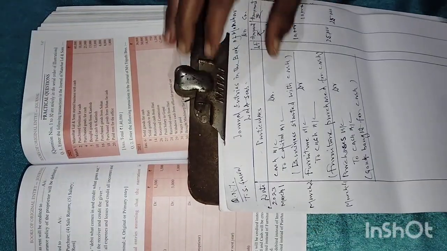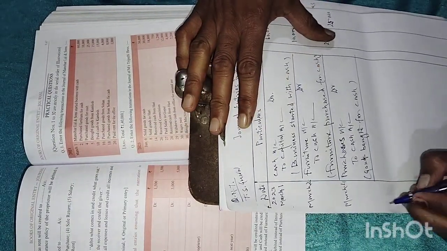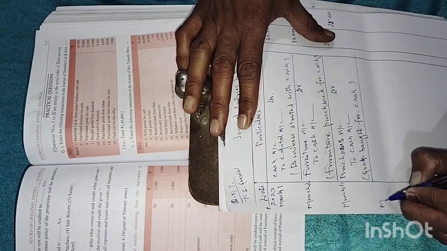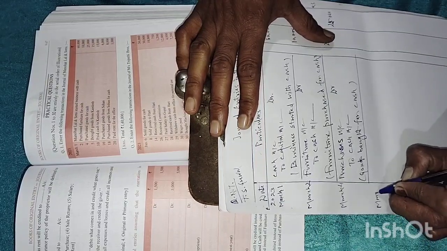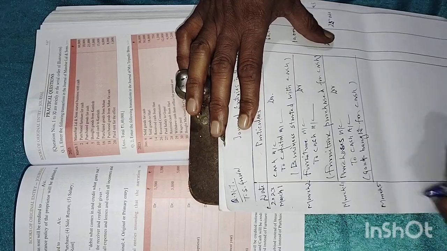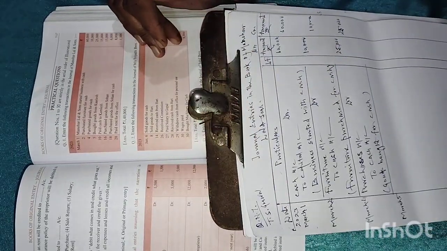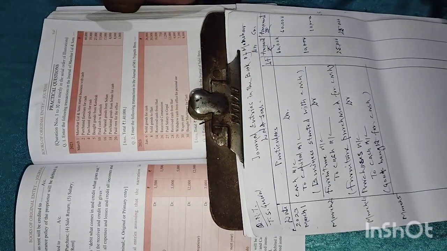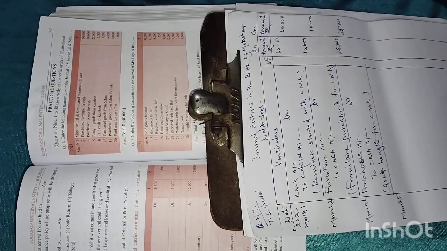The next transaction is on March 5. The transaction is bought goods from Kamlesh of 15,000. Goods bought from Kamlesh. Here there are two items, Kamlesh and goods. Goods purchased for cash is not mentioned. Only the name of the party is given.